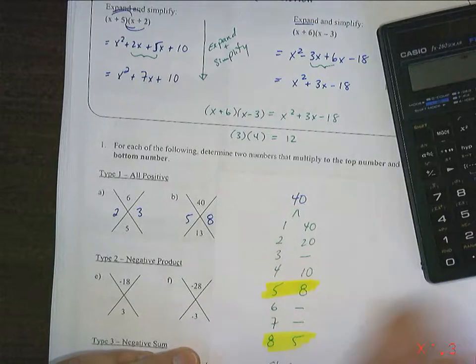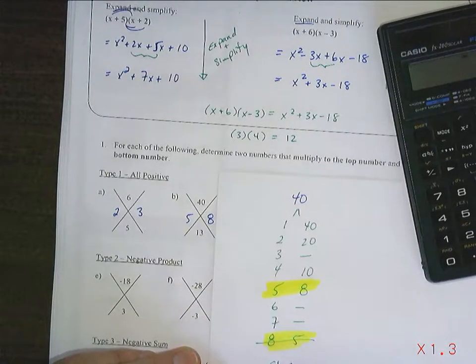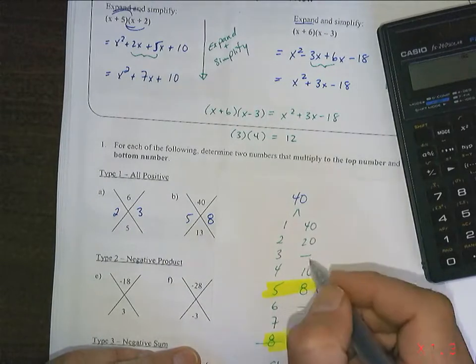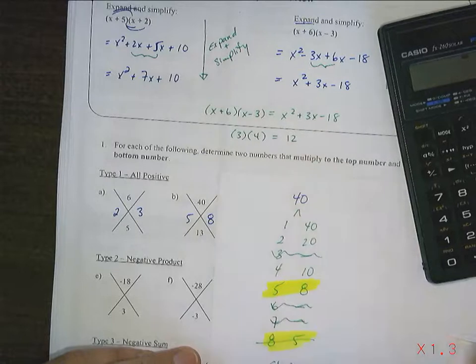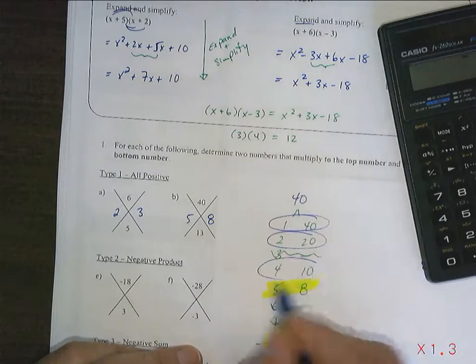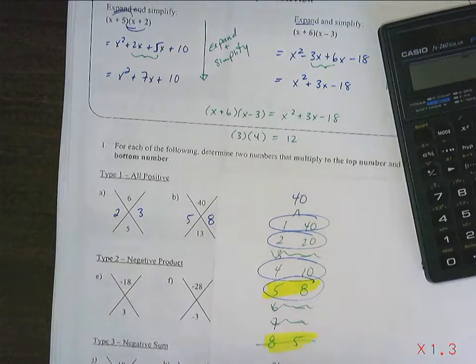Now, since these are duplicated, we can disregard that one. Since these don't factor with two whole numbers, we can disregard these. What that leaves us with is 1, 2, 3, 4 pairs of factors.